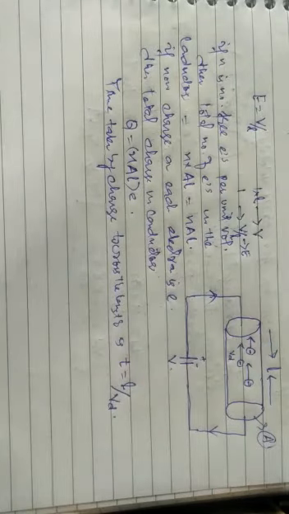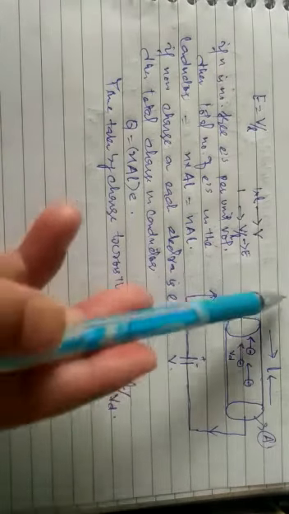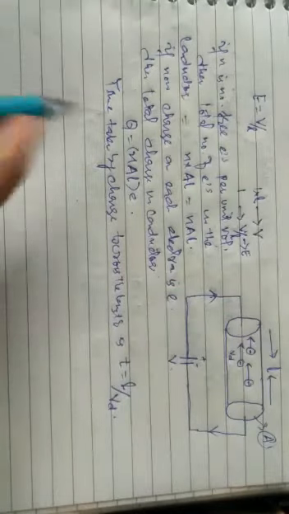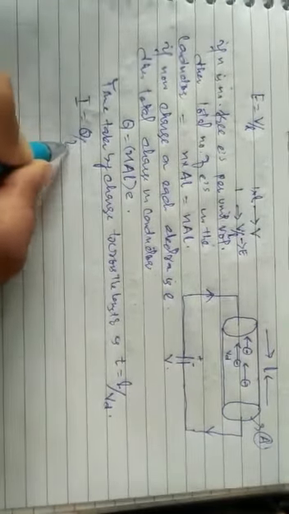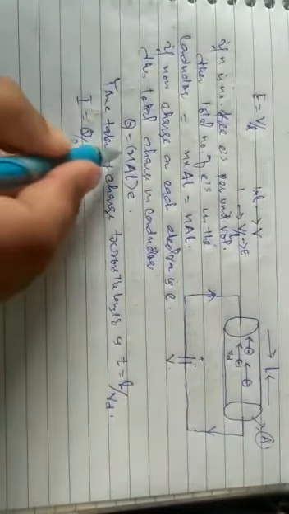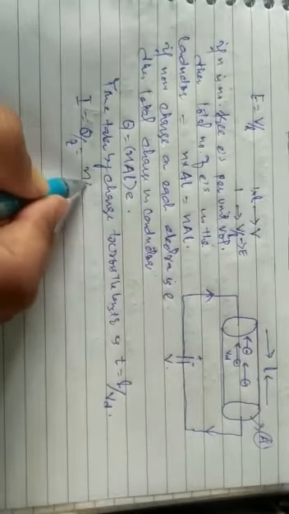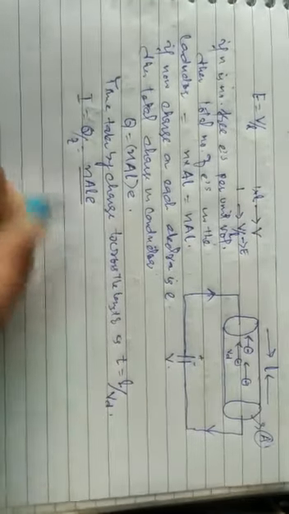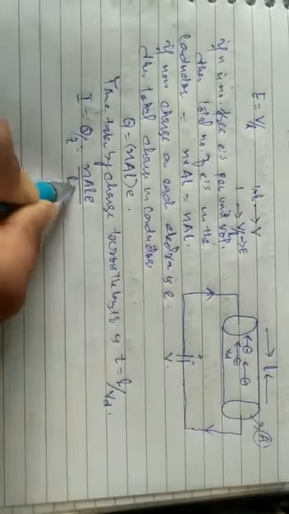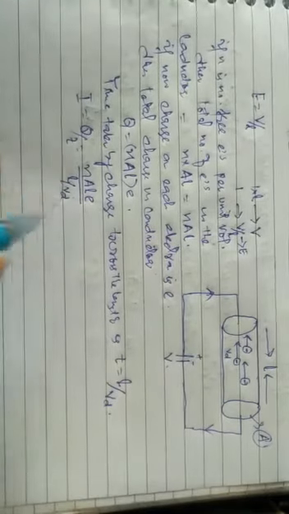In order to calculate the relation between drift velocity and electric current, by definition of electric current, I equals Q over t. We have written Q equals nAL into e, divided by t, where t equals L over Vd.